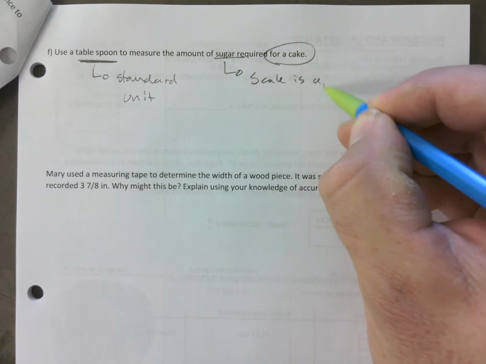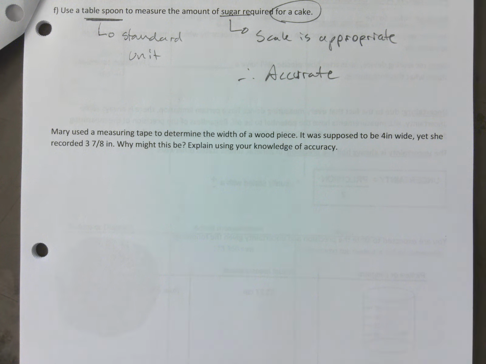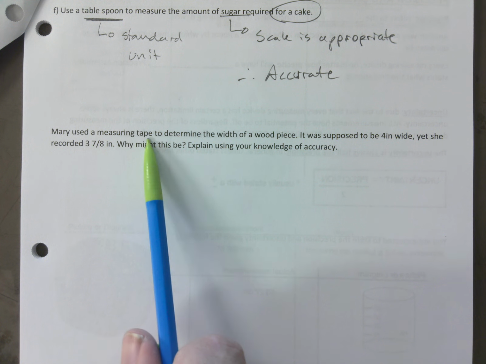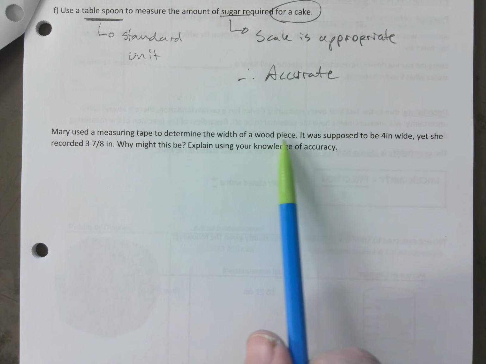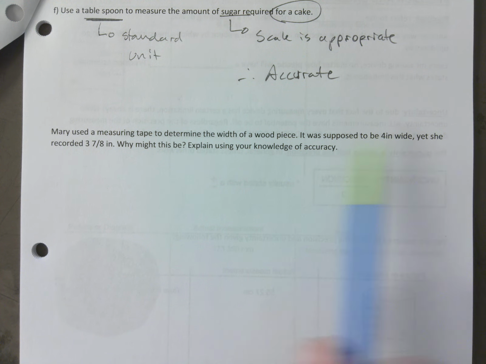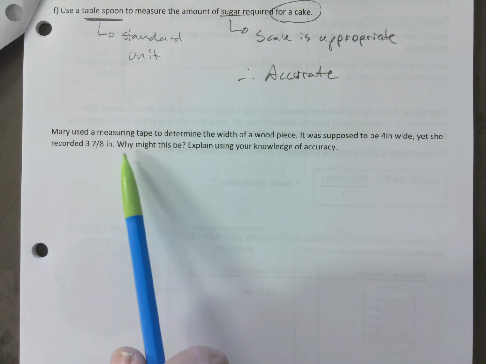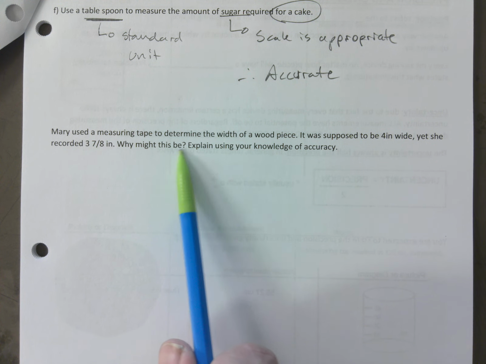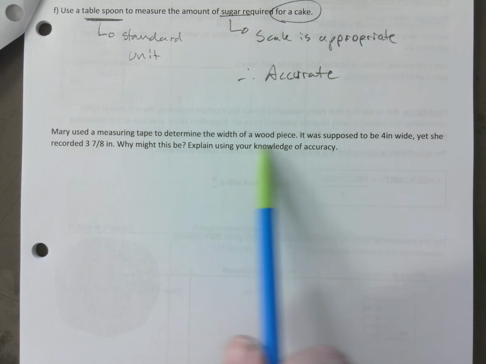So this is an example that the province could throw at you. So don't overthink it, just remember what you know about accuracy. Mary used a measuring tape to determine the width of a wood piece. It was supposed to be 4 inches wide, yet she recorded 3 7/8. It's a bit less than 4 inches, right? Why might this be? Explain using your knowledge of accuracy.